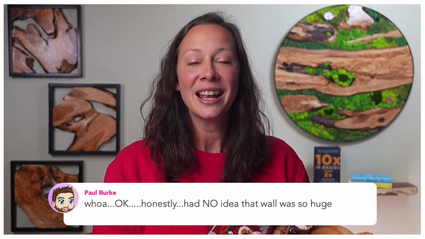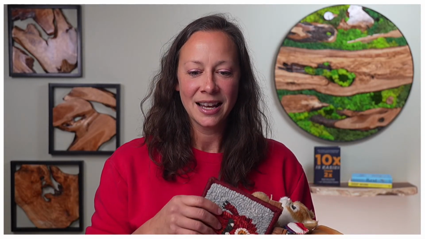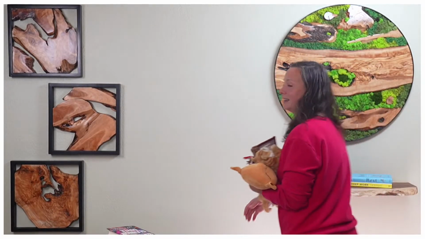Paul Berg says, whoa, I had no idea that wall was so huge. Yeah, it's a big piece. That piece, is that what you mean? Yes, it does. Wait, hold on. Now I have to look. Oh, wow. Yeah, that really does put it into perspective, doesn't it?